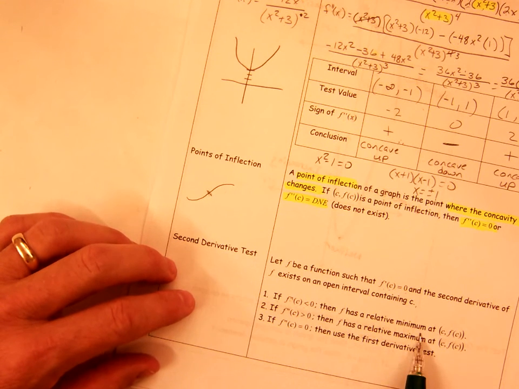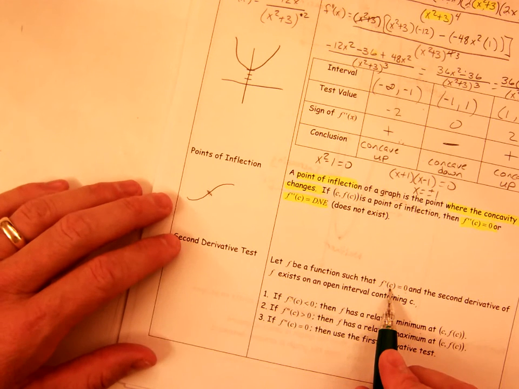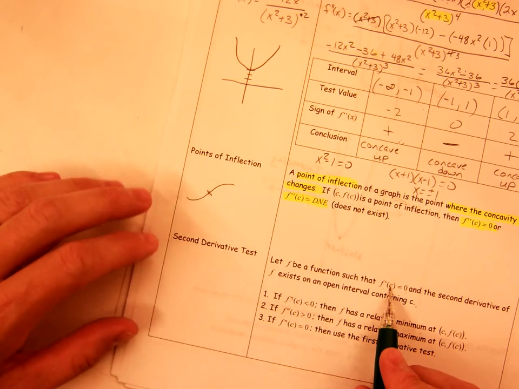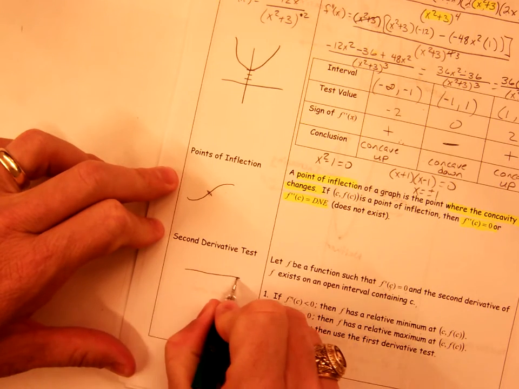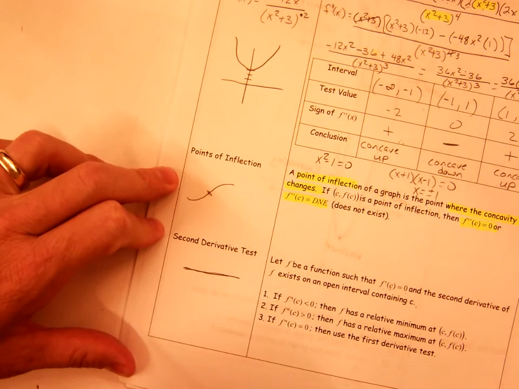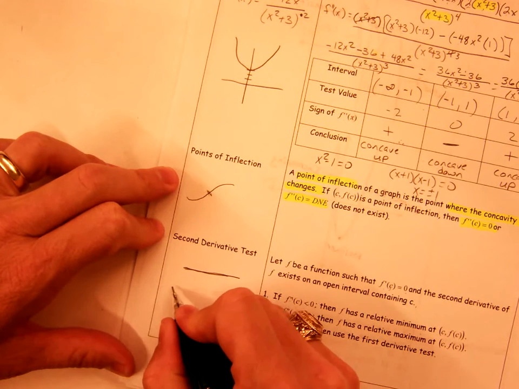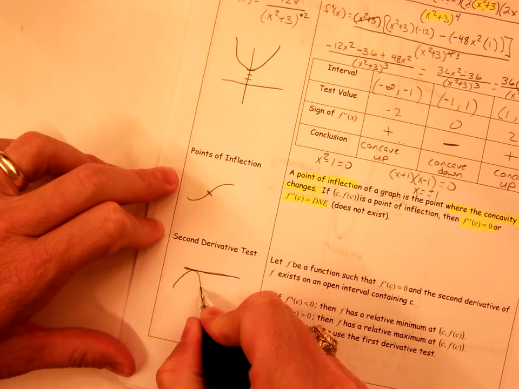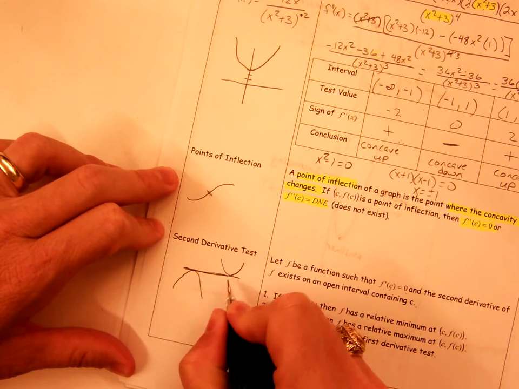Okay, so think about that. It says if the first derivative is 0, what does that mean? It means it's got a horizontal slope. And what that means is it's either going like this horizontal slope or this horizontal slope right there.